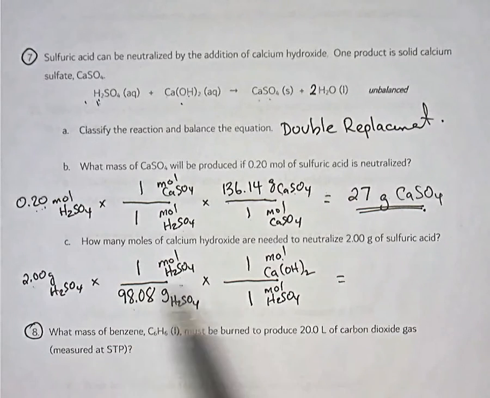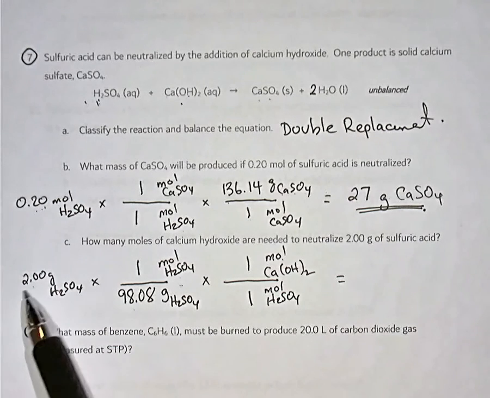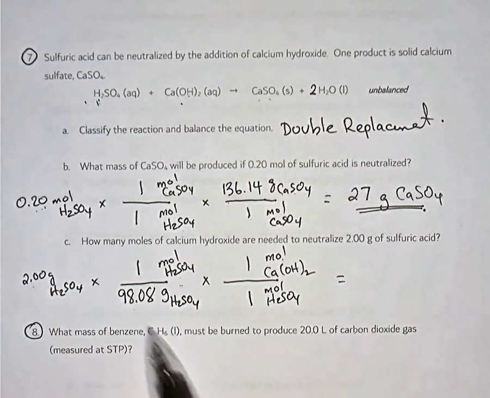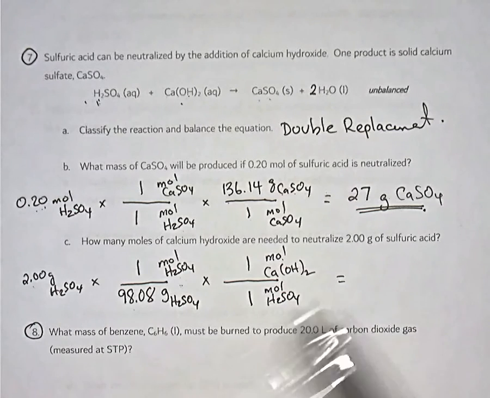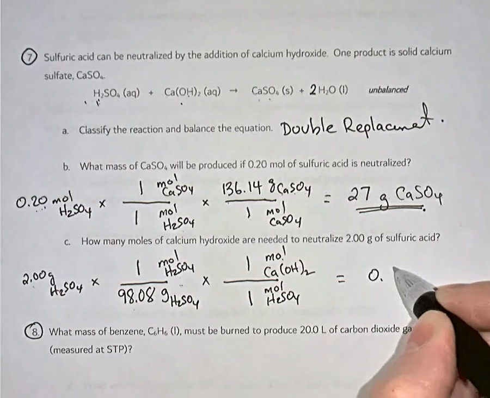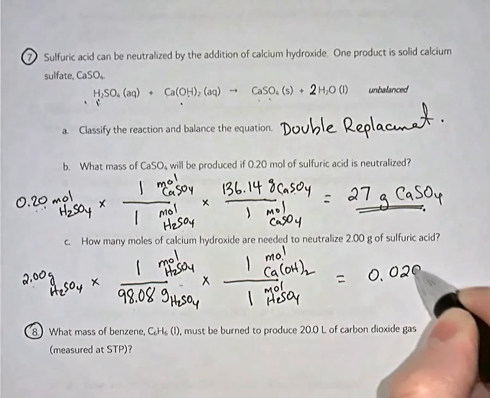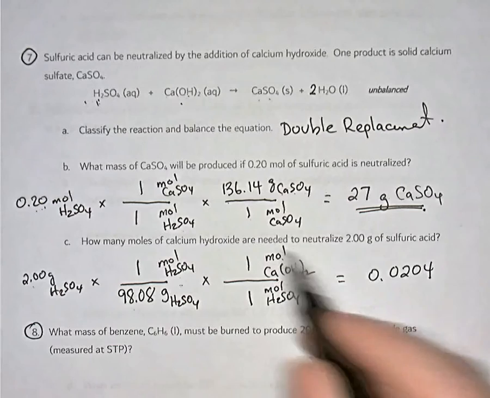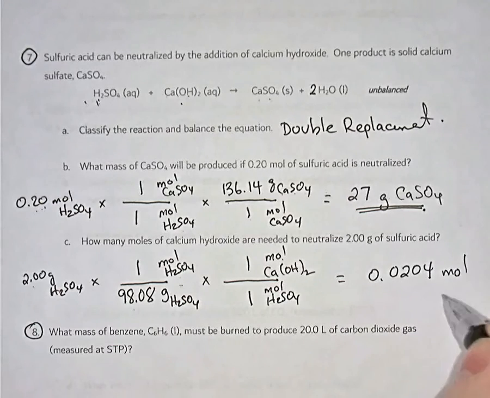And so finally, with my calculator, I'm going to take 2 and divide it by 98.08, and then we can just ignore these 1s. The 2.00 has 3 digits, 98.08 has 4 digits, so I'm going to keep the smaller number of digits. My answer is 0.0204 moles of calcium hydroxide.